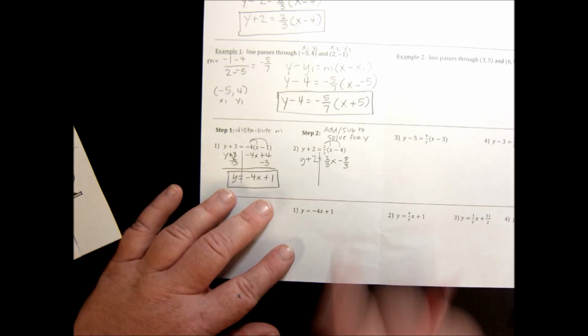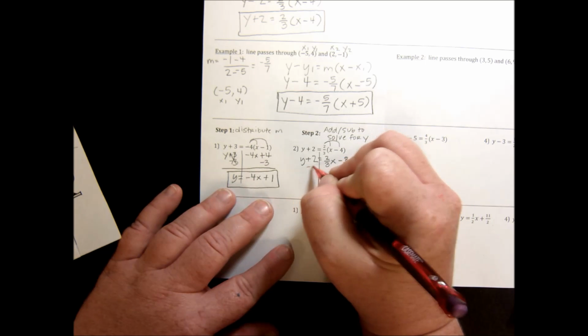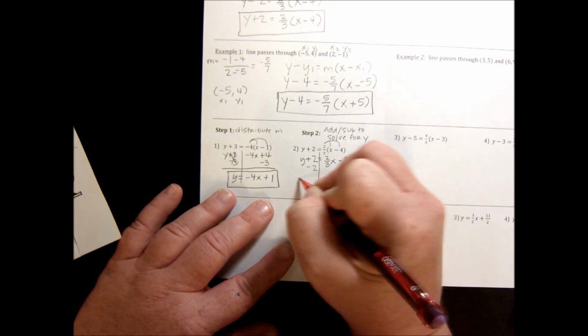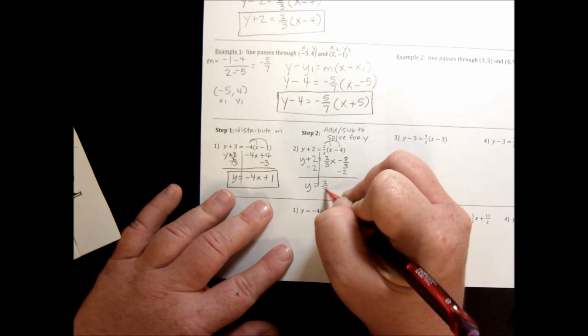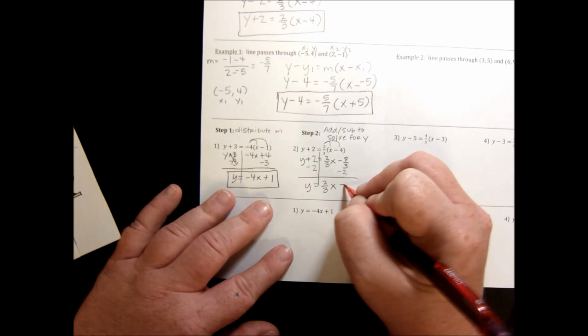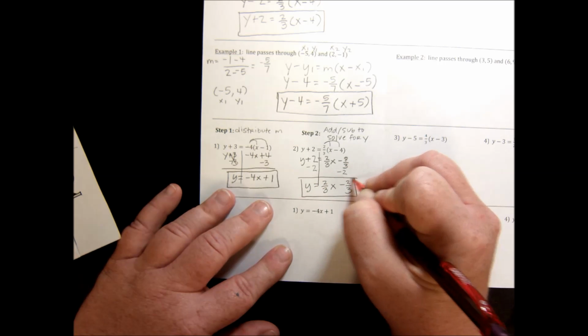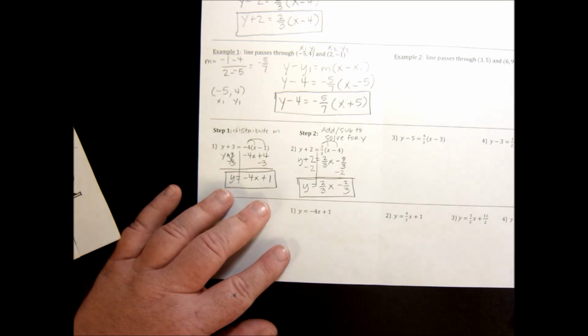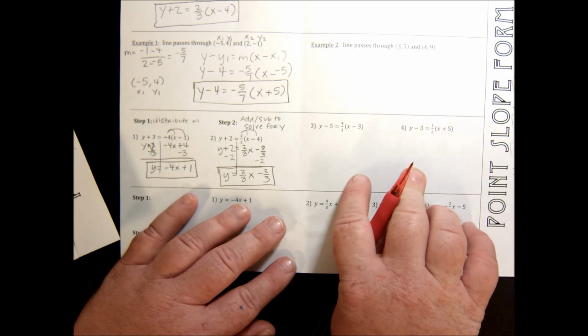Then the next thing to do is to add or subtract to get rid of whatever's touching or next to the y. So I'm going to subtract 2 from both sides and get y is equal to 2/3 x minus 2/3. I want you to go ahead and pause the video and do 3 and 4 on your own.